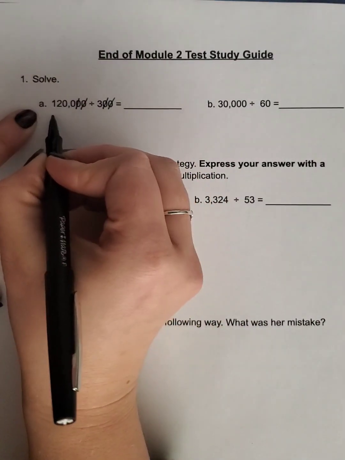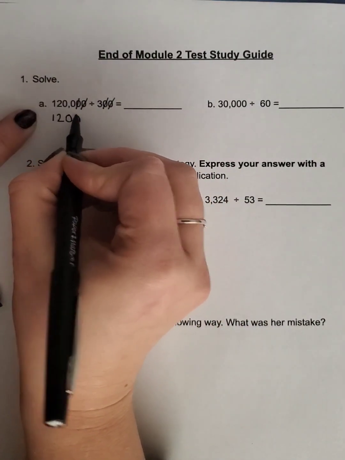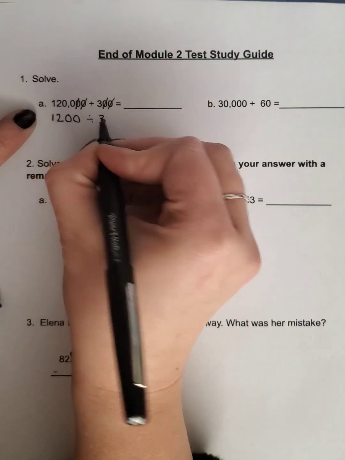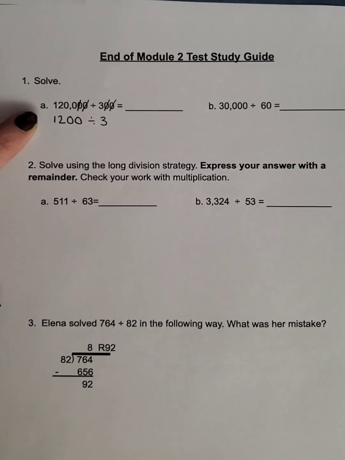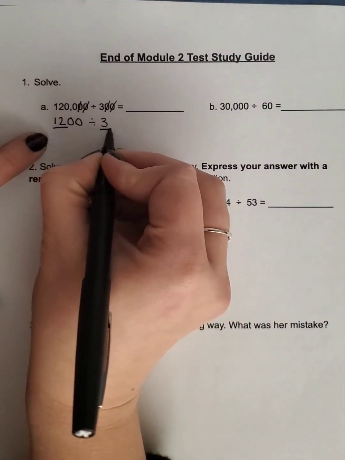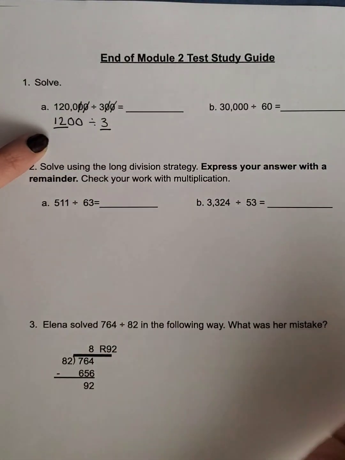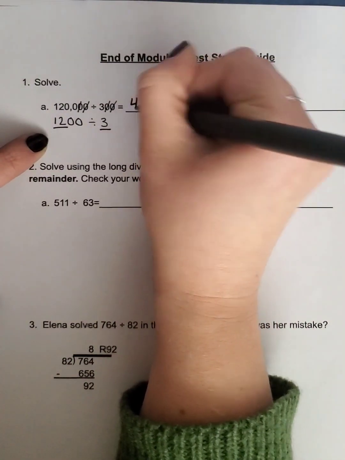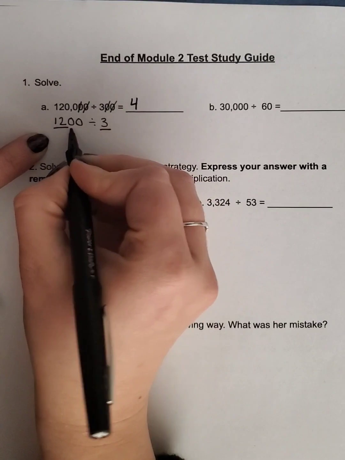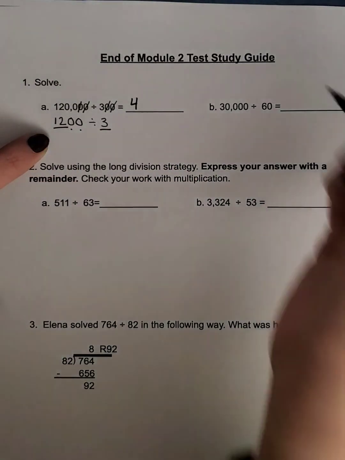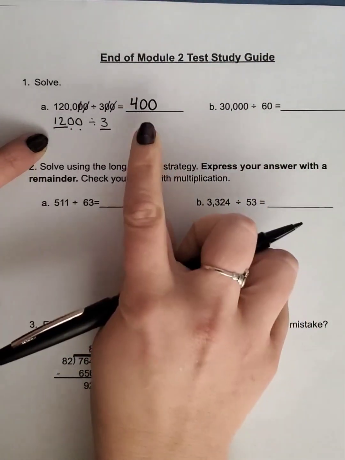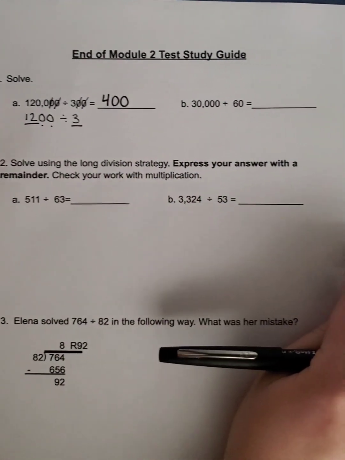And we're left with 1200 divided by 3. Okay? Then from here, we take our easy numbers. 12 divided by 3. Well, I know 3 times 4 gets me 12. So 12 divided by 3 is 4. And then I bring my 2 zeros that I didn't get to touch back up into my answer, into my quotient. So 400 is the answer.